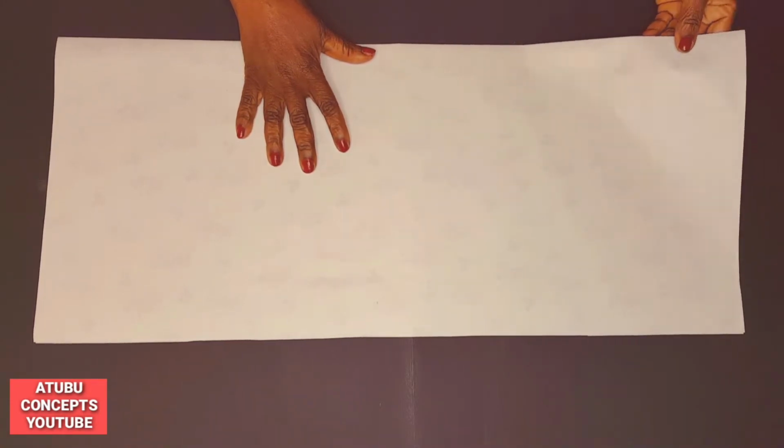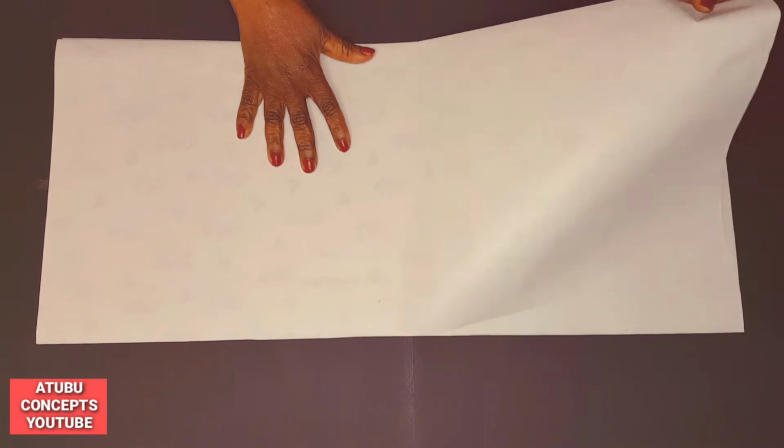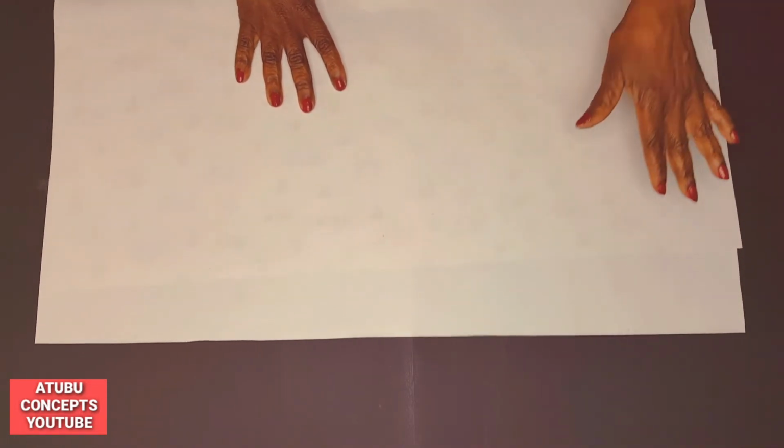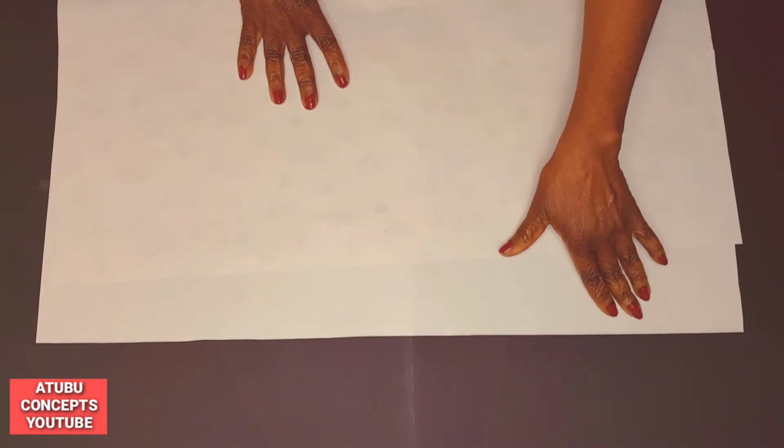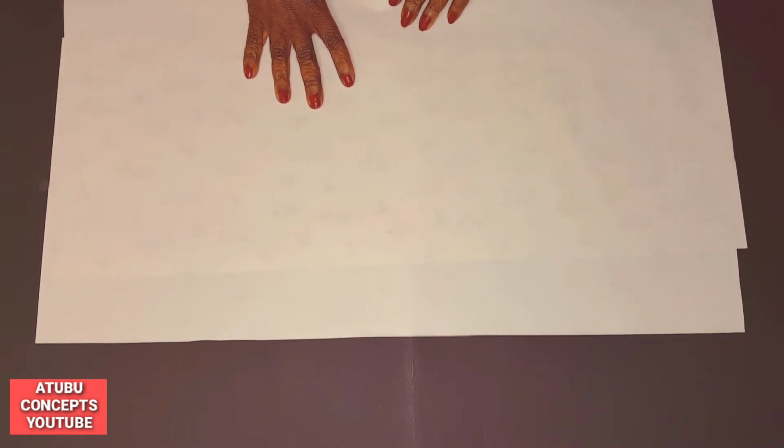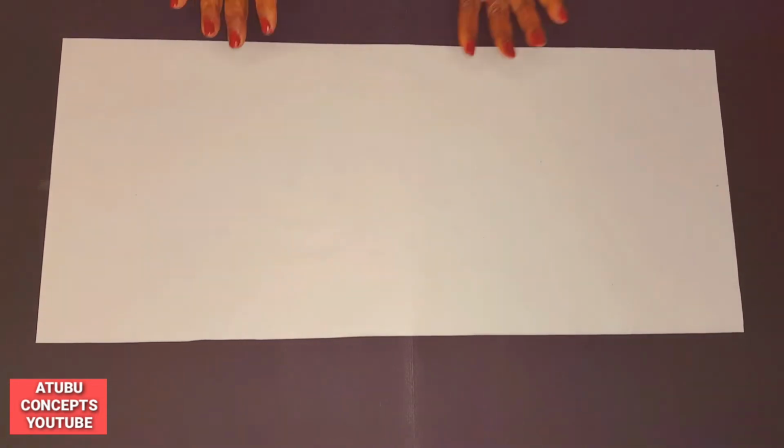I'm going to use half part of the back to create the back bodice, and I'm going to use half part of the front to create the front bodice. We are going to keep the back part aside and start with the front.